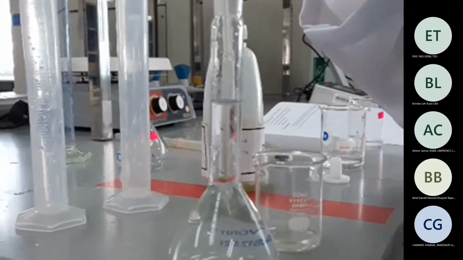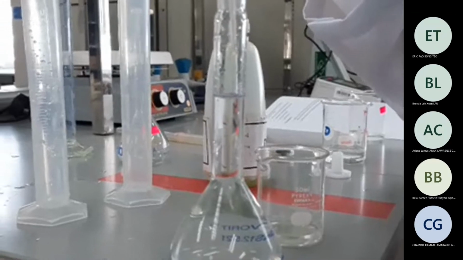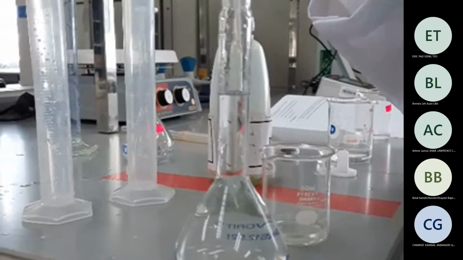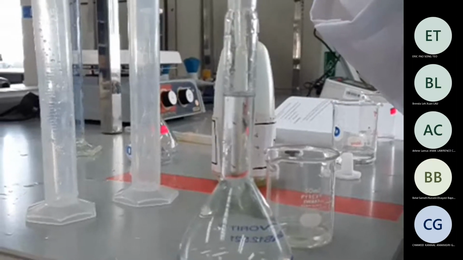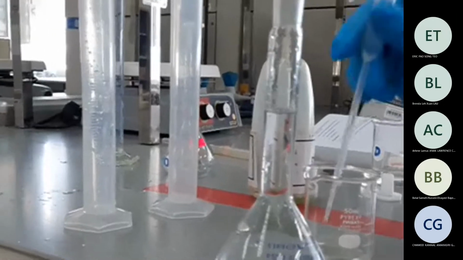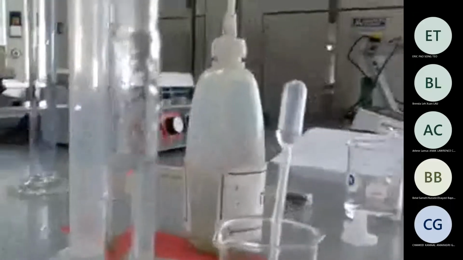Yeah, you need another 2-3 drops probably. 1, 2, 3. Another 1 drop. 1 more. Yeah, done. So we can see that the meniscus is touching the line now. So it is considered done. It is 100 milliliter. All right, good.